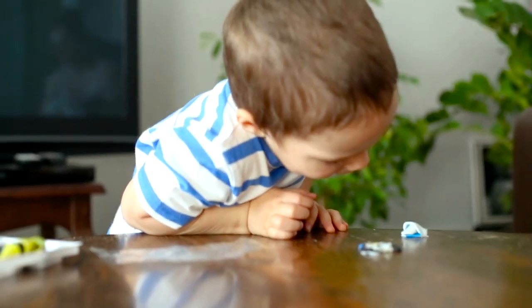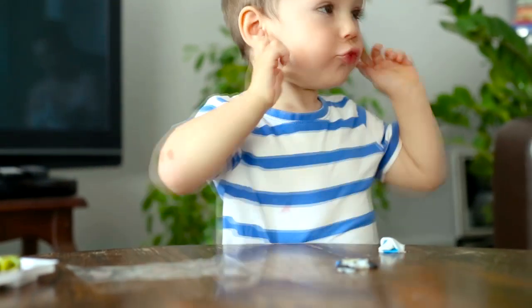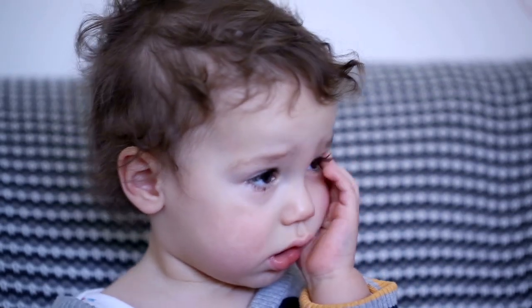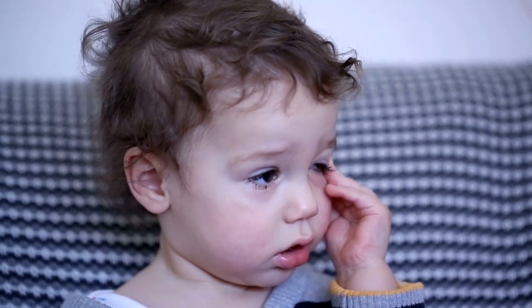Remind them that this is a shareable item and they get time to play with it, and then there is a time to share it. By having them sit out of playtime, it will give them a chance to think about how they're being selfish and decide to share rather than force it by taking the toy away and giving it to someone else. They need to willingly give the item up to share it. Let them learn to do that.